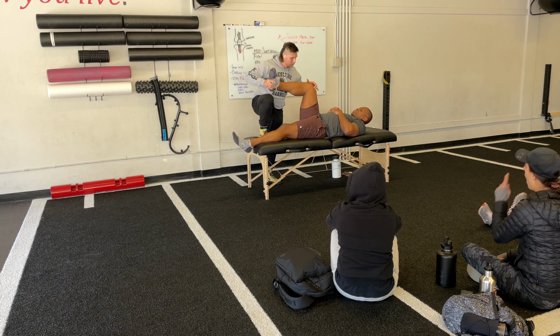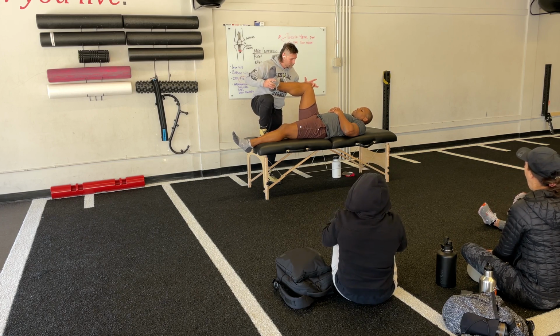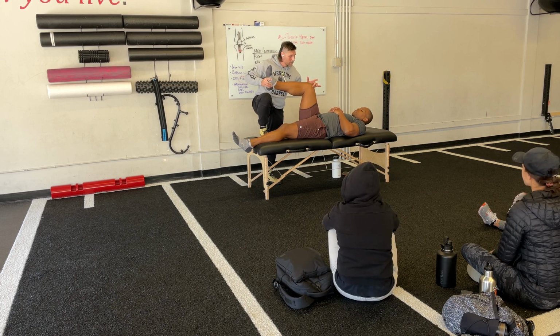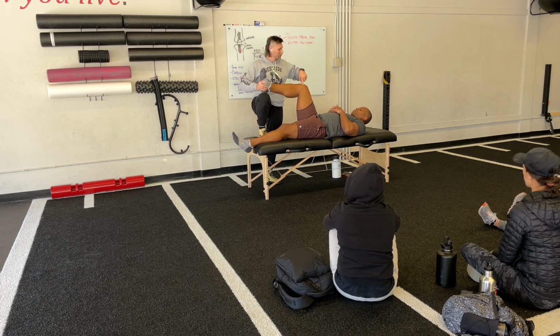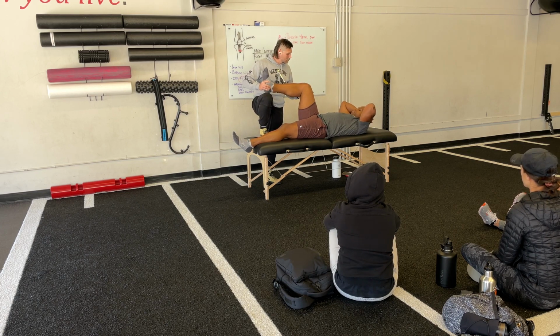So right out of the gate, pause. I can feel him do that. You can probably see him. So his nervous system knows that he doesn't have this. So he naturally goes, I'll fake it by doing hip internal rotation.